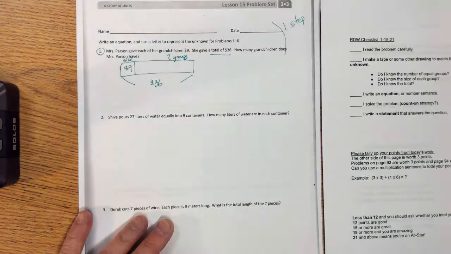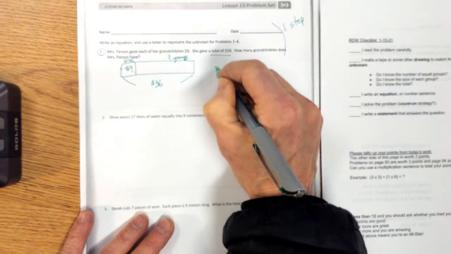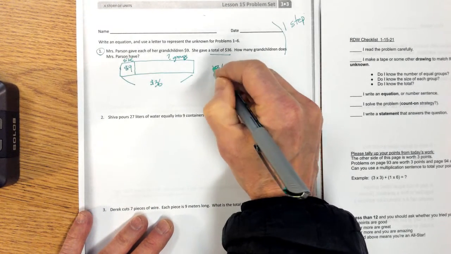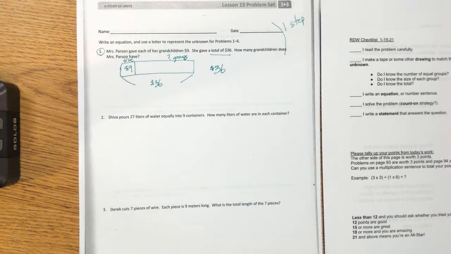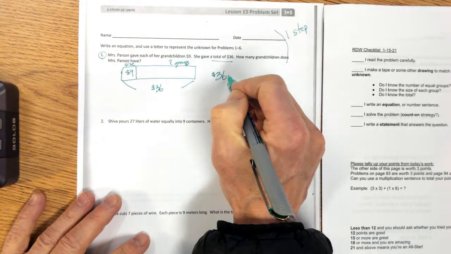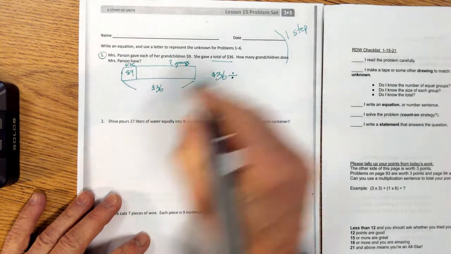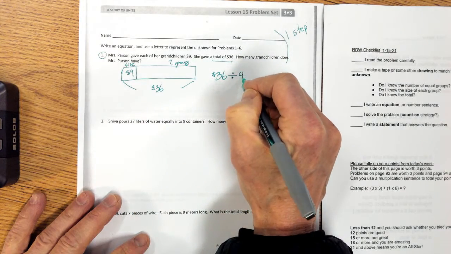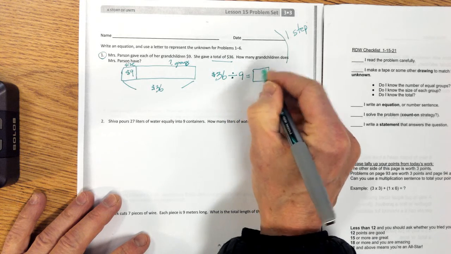So now, knowing the total is a very great hint for finding a number sentence, because knowing a total when we have equal size groups means division fits this perfectly. We take the total, 36, and divide by the size. And we're going to find the number of groups, right?